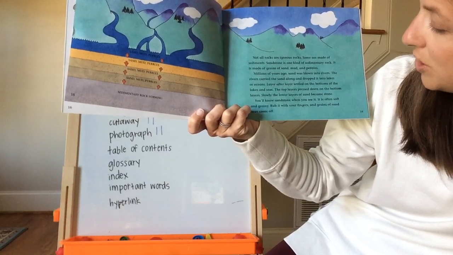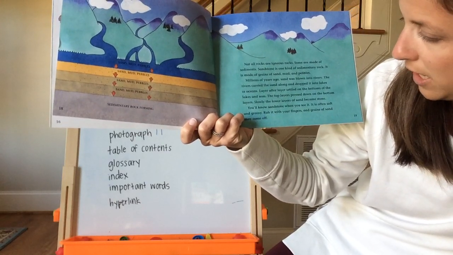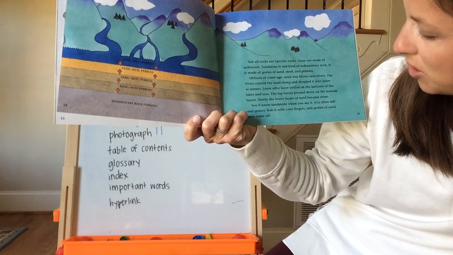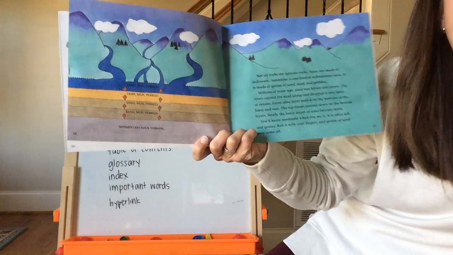You'll know sandstone when you see it. It is often soft and grainy. Rub it with your fingers and grains of sand may come off.